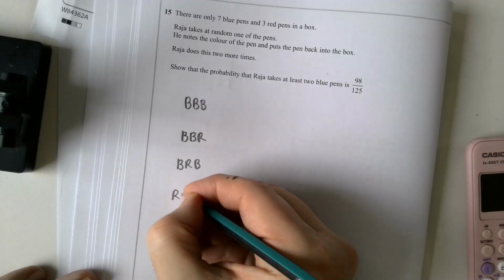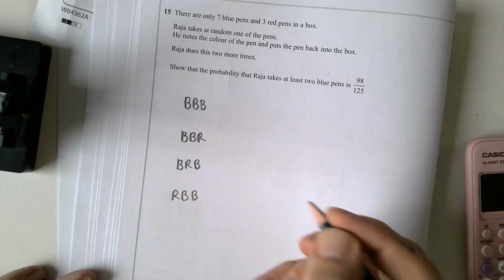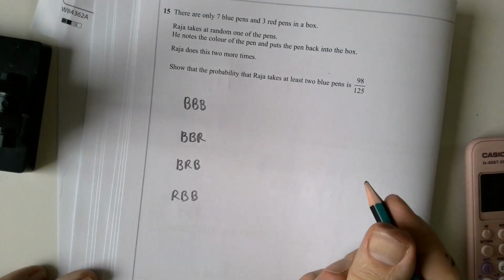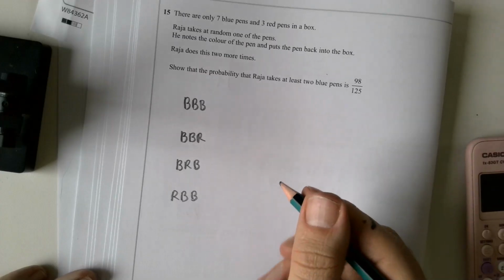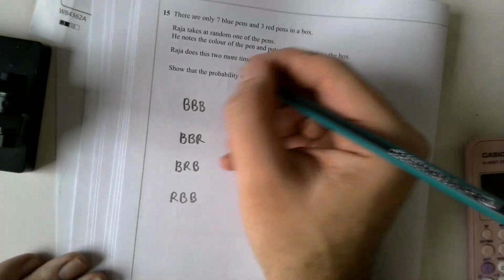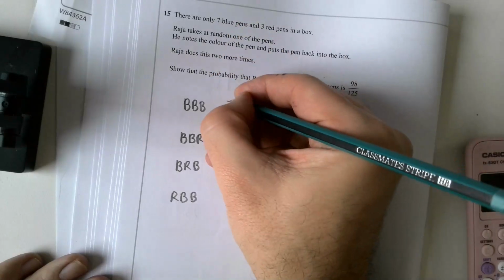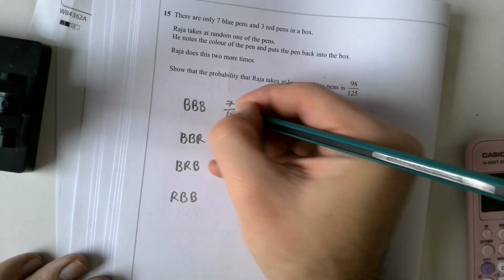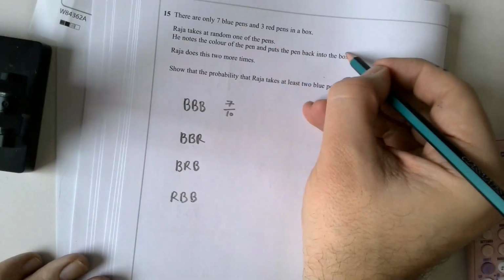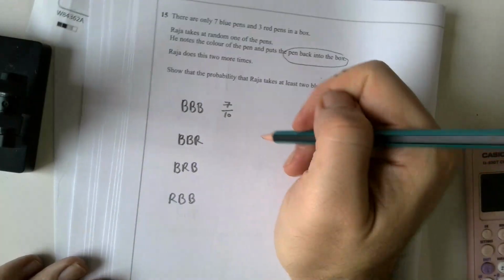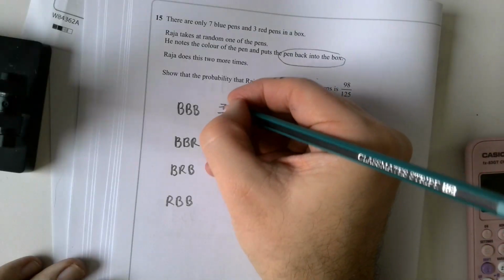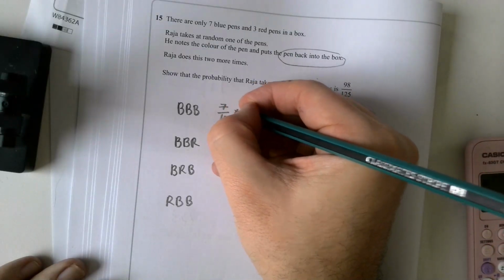Or last, he could take a red first and follow it by 2 blues. Those are actually the things I'm interested in. Now, the chance of getting a blue pen was 7 blue pens out of 10. He puts it back in the box, so my probabilities don't change here. There were 7 in before, I've put them back in, so there's still 7.